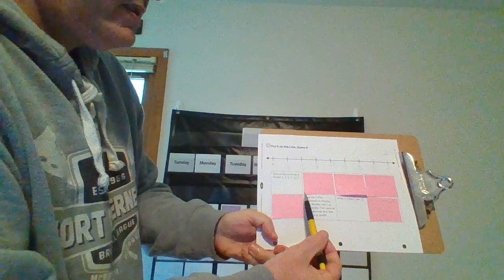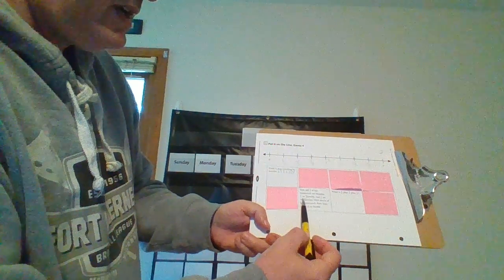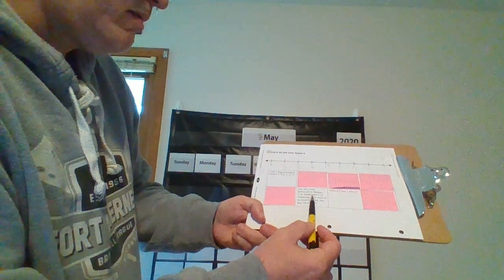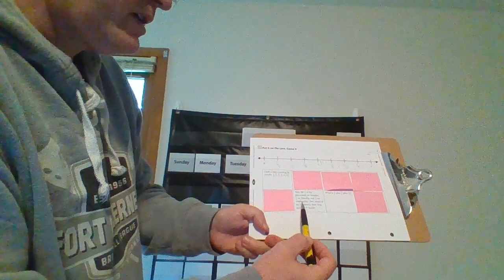For our game, real quick, remember we were talking about quarters, right? So we separated this equally on a number line. 1 quarter, 2 quarters, 3 quarters, 4 quarters, 4 out of 4. So let's take a look at our game piece. It says Tom did 1 quarter of his homework on Monday, right here. On Tuesday, he did another quarter, right here. On Wednesday, he did another quarter. So 1, 2, 3. How much of his homework does Tom need to finish?